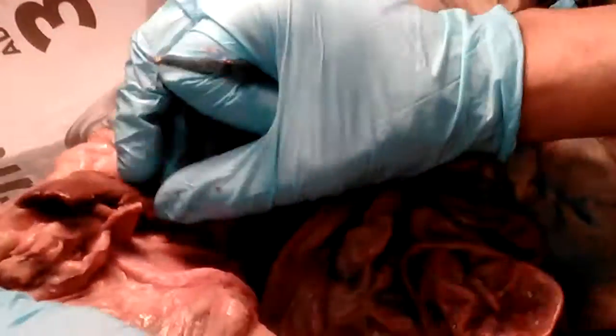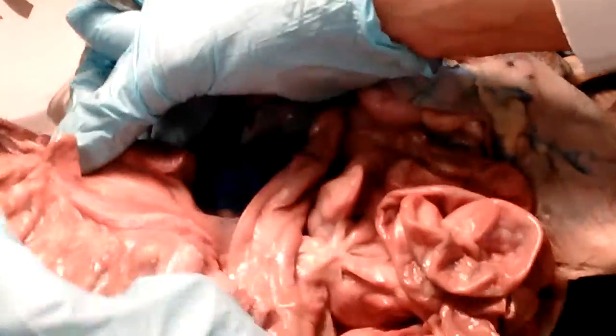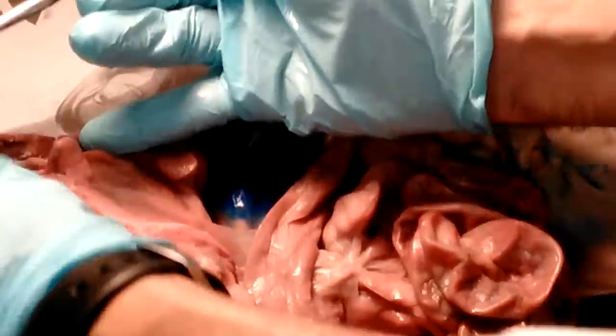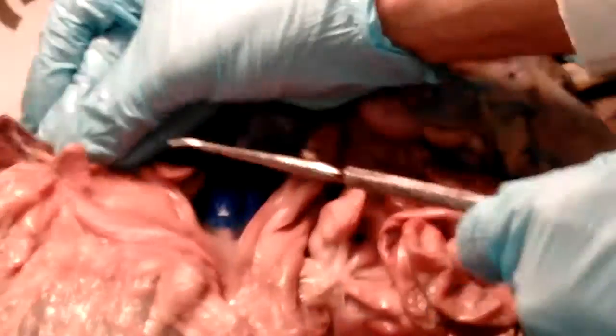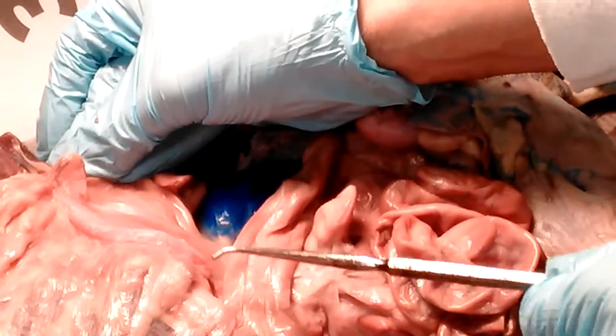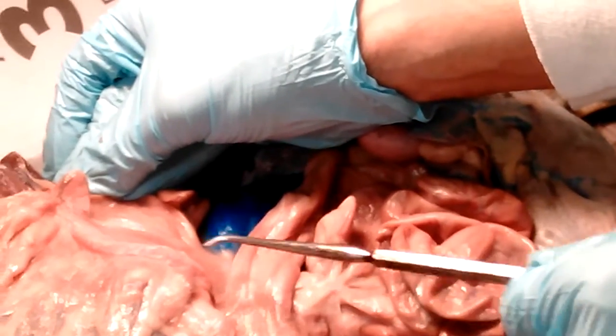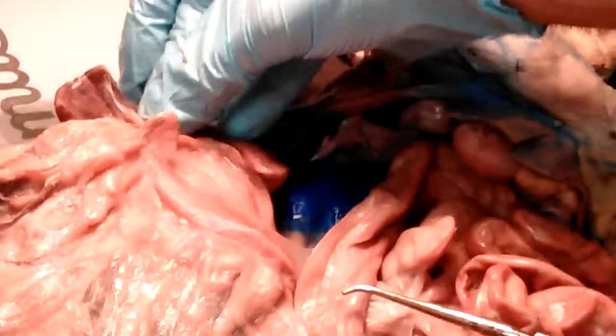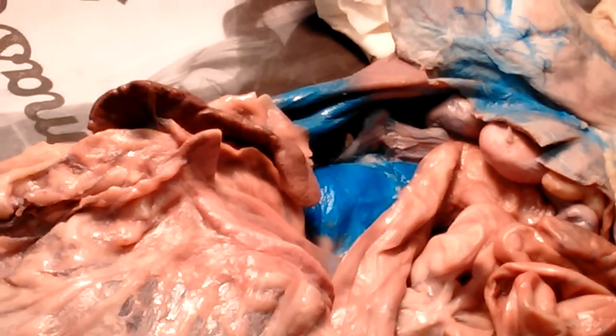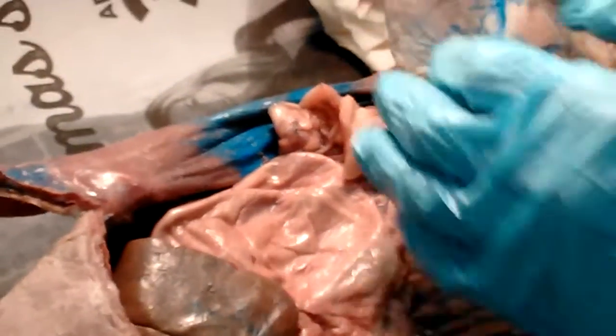Now, if we lift up the greater omentum, posterior to the greater curvature of the stomach, you can see the pancreas right here. That's a really good one, too. That elongated structure right there is the pancreas. And the kidneys: kidneys are retroperitoneal, so they're covered by peritoneum. Left kidney and then right kidney.